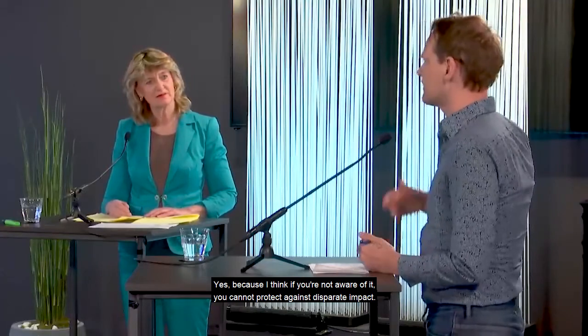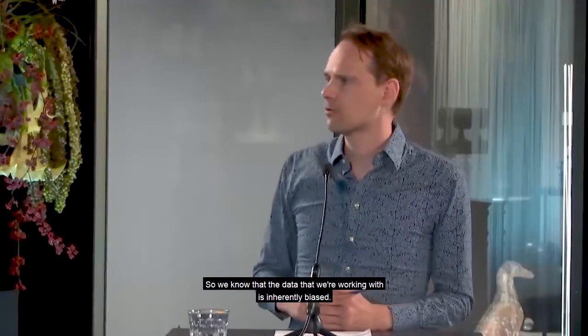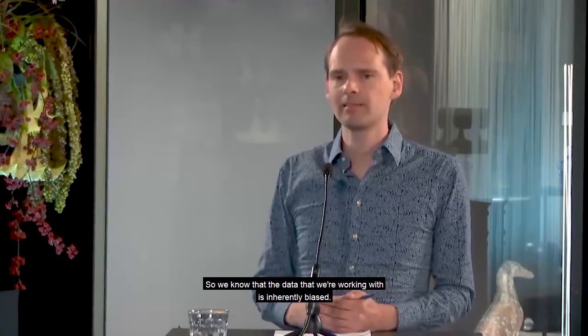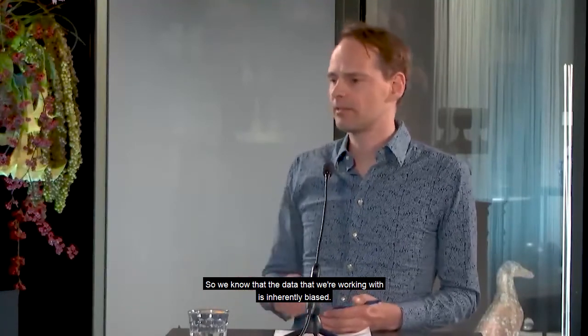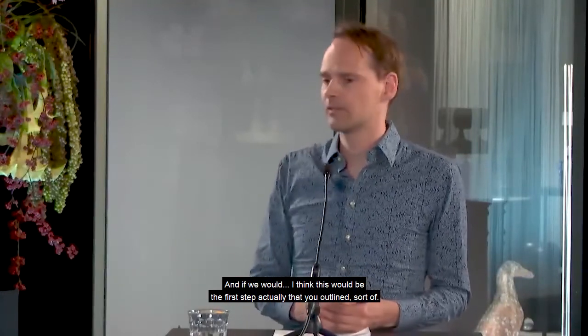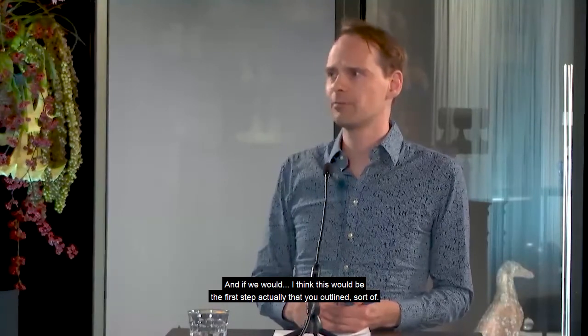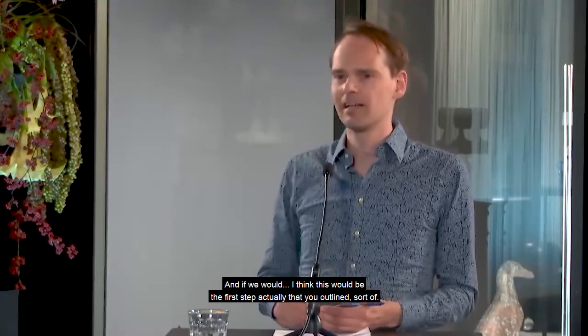Yes, because if you're not aware of it, you cannot protect against disparate impact. We know that the data we're working with is inherently biased. I think this would be the first step: willfully insensitive research, right?